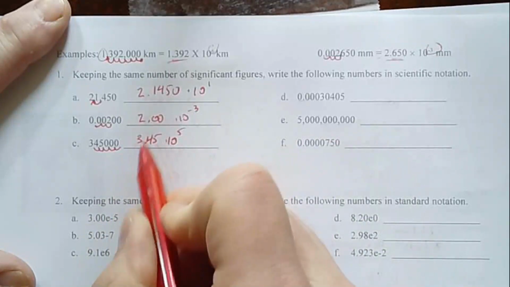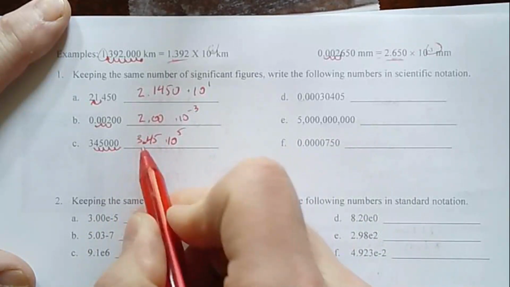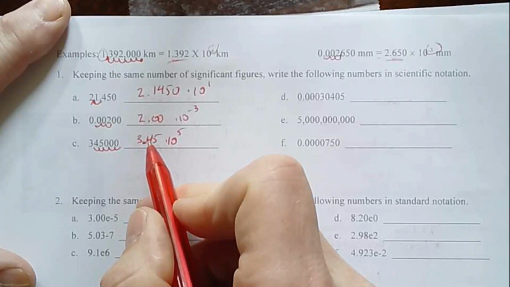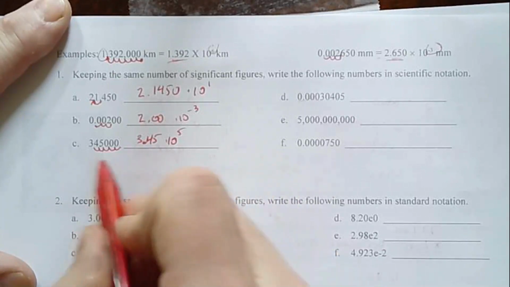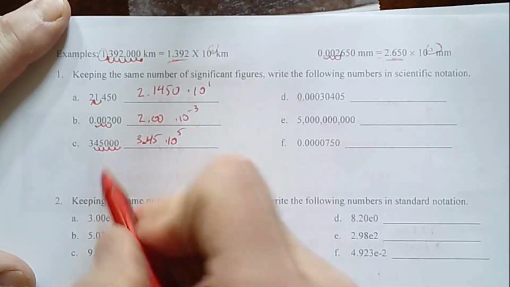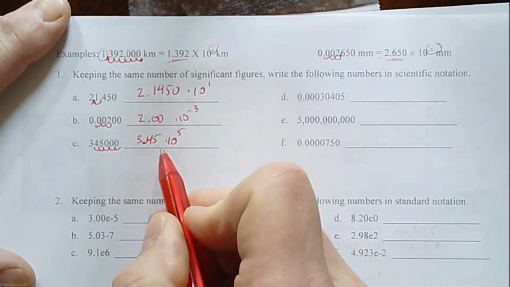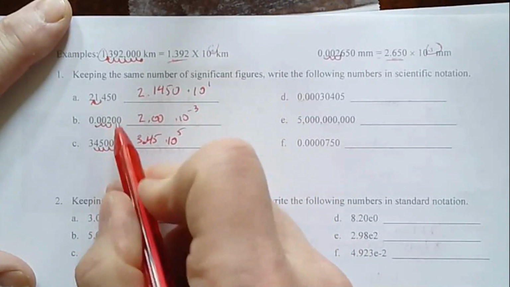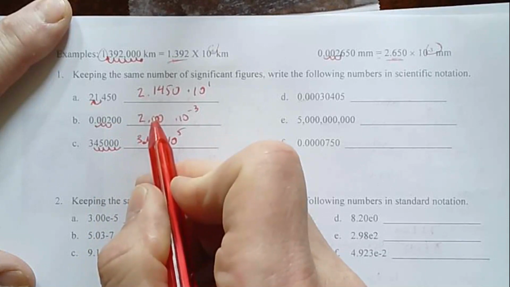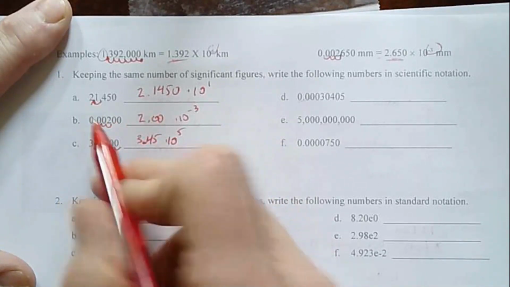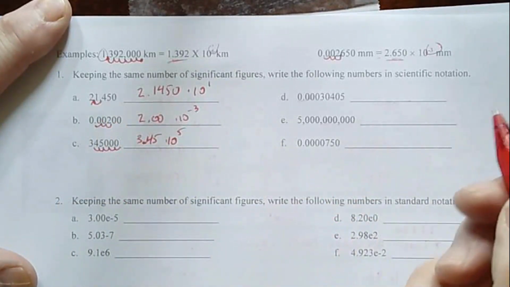Now remember, we only keep the numbers that are significant in scientific notation. You notice, as written, these 3 zeros are placeholders, so they don't get included. Whereas these 2 zeros were significant, so they stay there, but these zeros in front are placeholders, so they disappear.